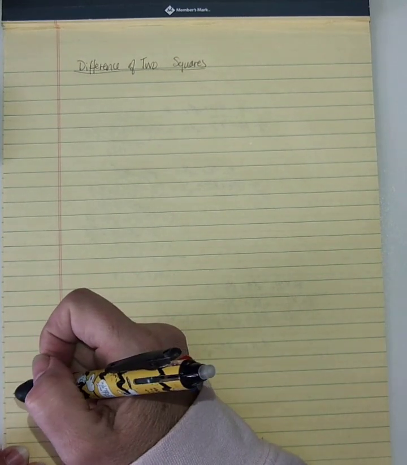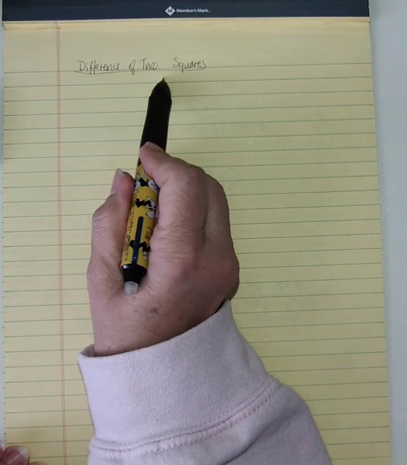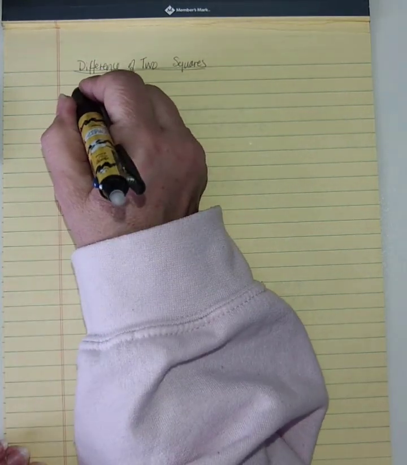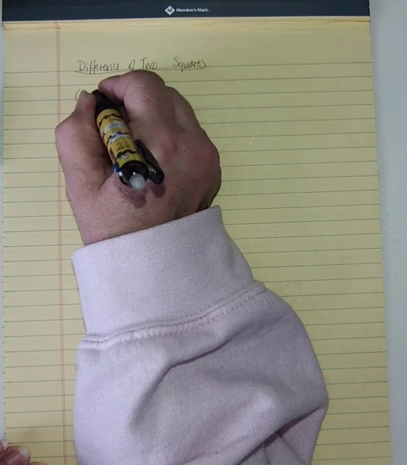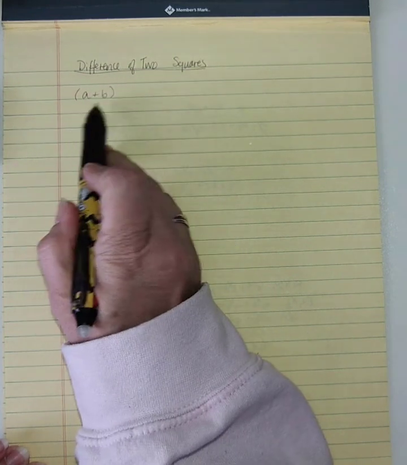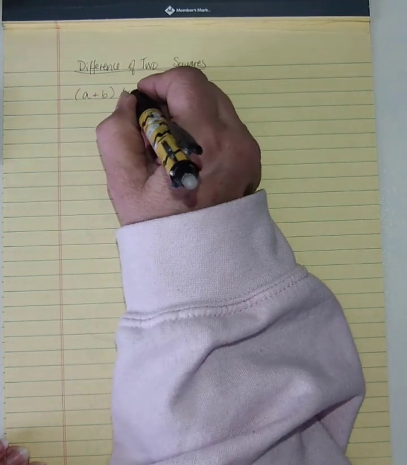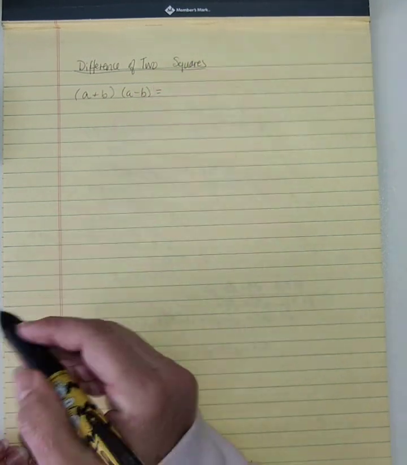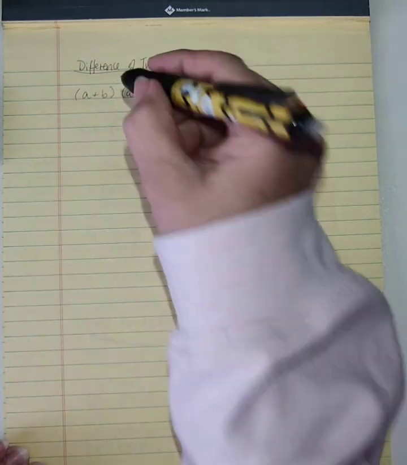This way of multiplying binomials, this special binomial, will always get the difference of two squares. So what would that look like? If I have a plus b, where a is any number, b is any number, and then a minus b, let's FOIL this out and see what will always happen.